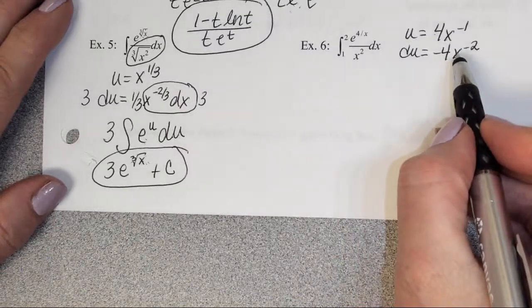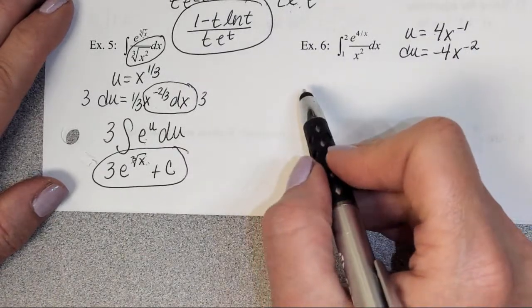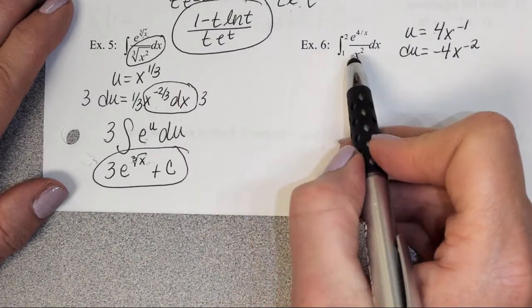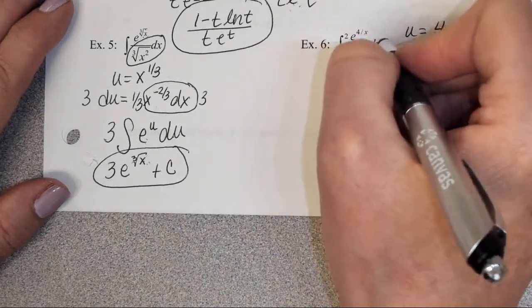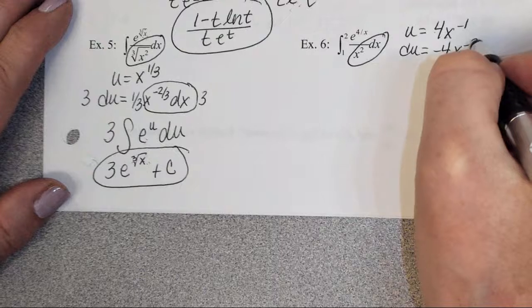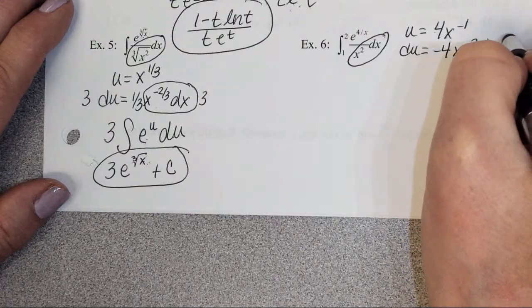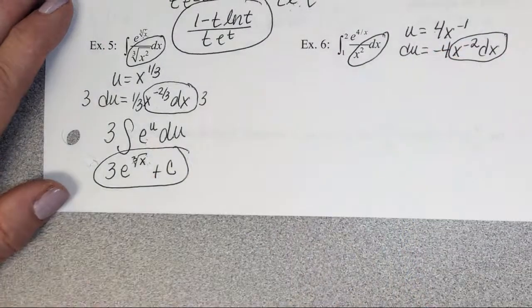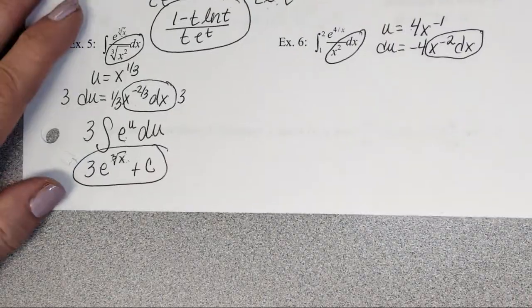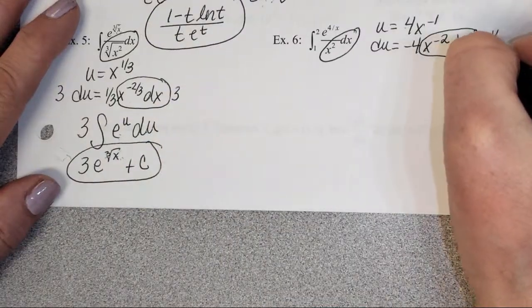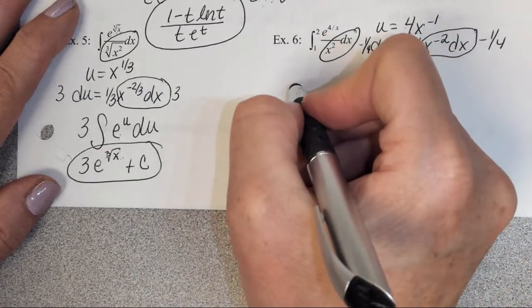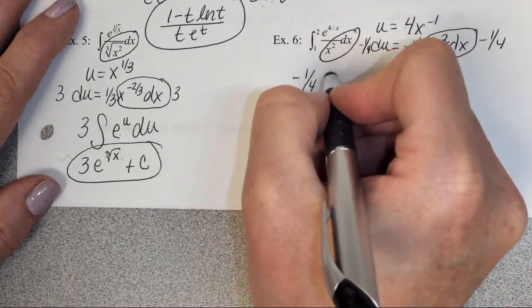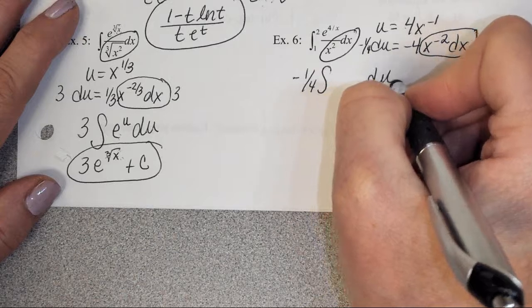Can you see how x to the negative 2 is really in our problem? Because can you see how that right there is really an x to the negative 2? So this right here is just like this, but what do I have to do? Negative 1/4, right? So everything in the circle gets replaced with negative 1/4 du.